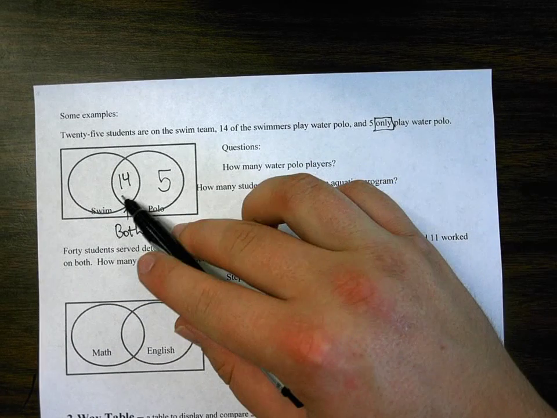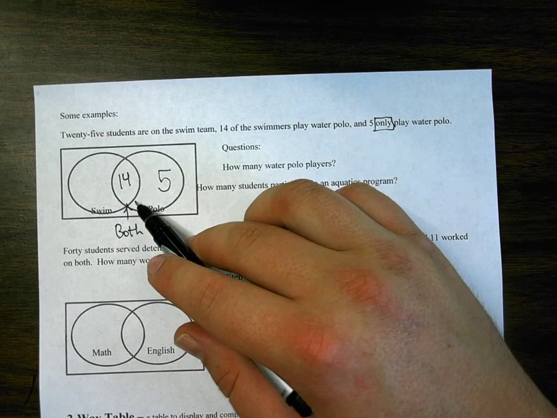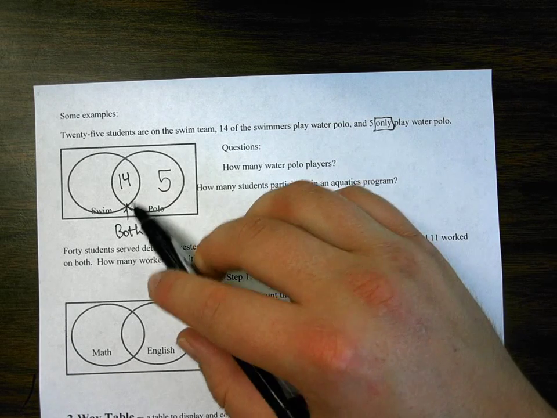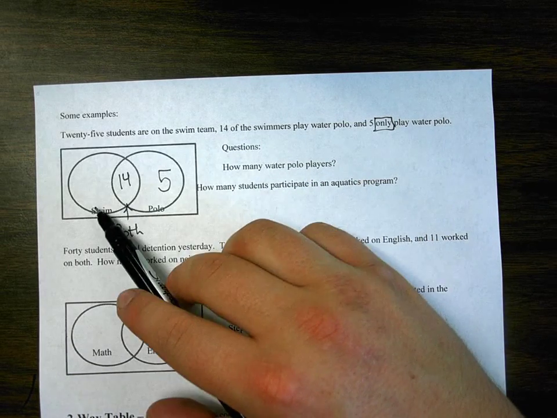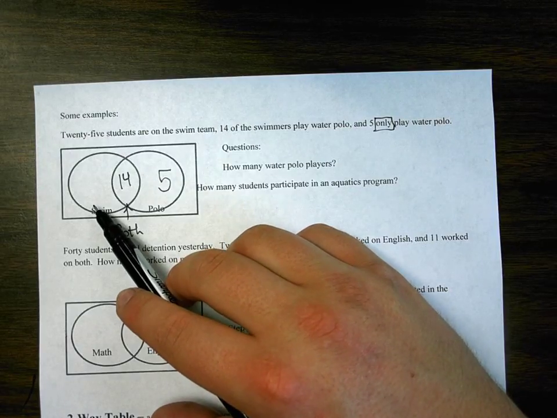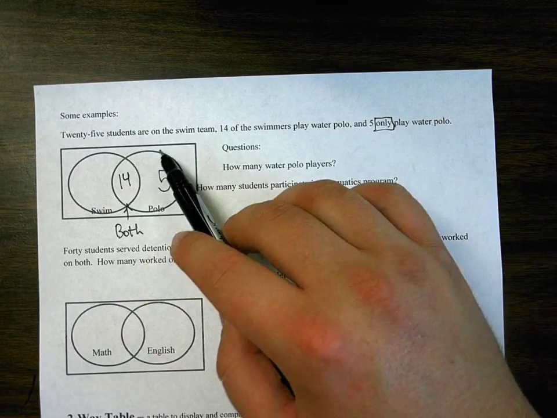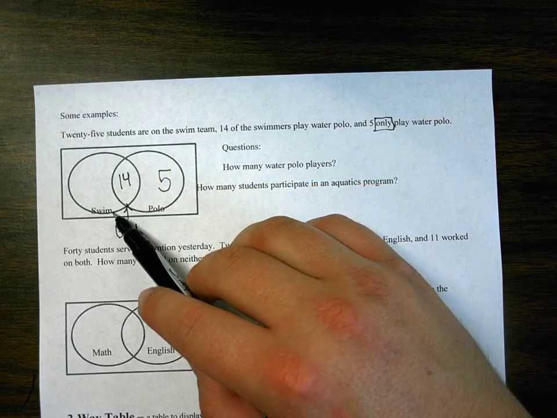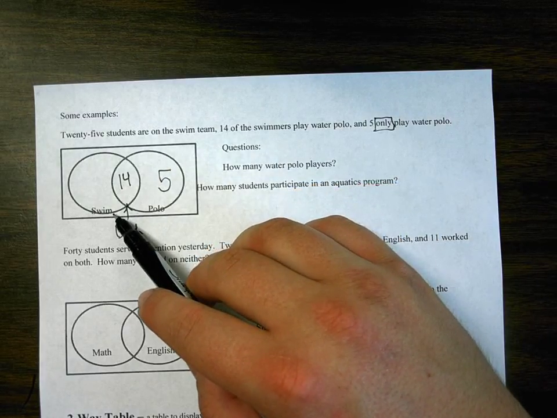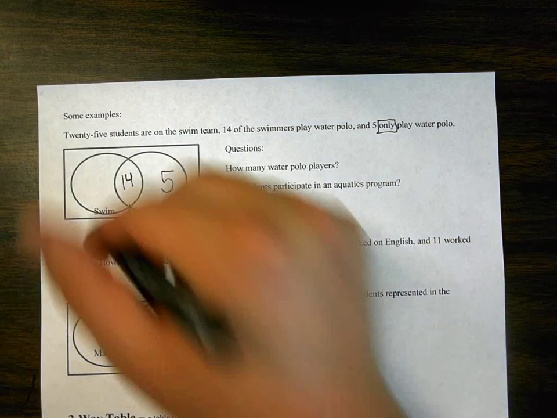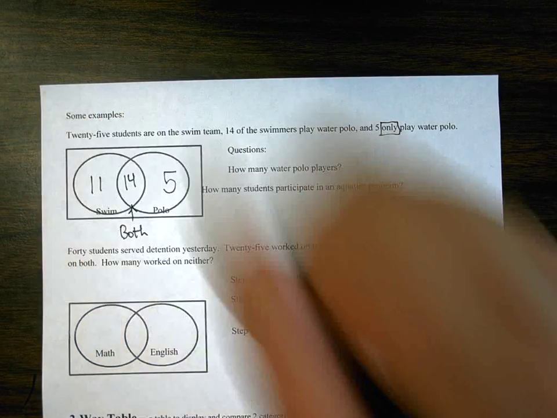Okay, 14 are in this both category, so they're swimming and they're playing water polo. But now we have to figure out how many people are just swimming that don't play water polo. So if there are 25 students on the swim team, 14 do both, what's left over? Right, 11. It's just 25 minus 14. So we'd have 11 over here on the swim team.